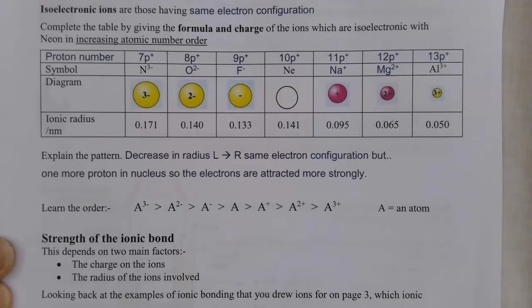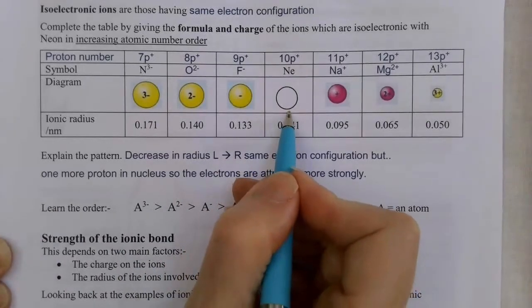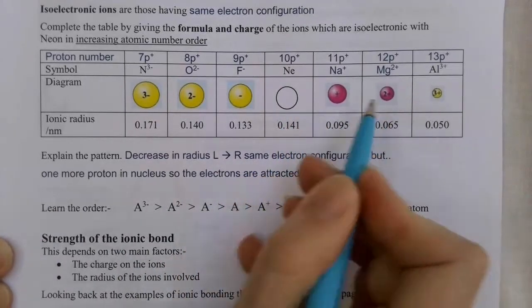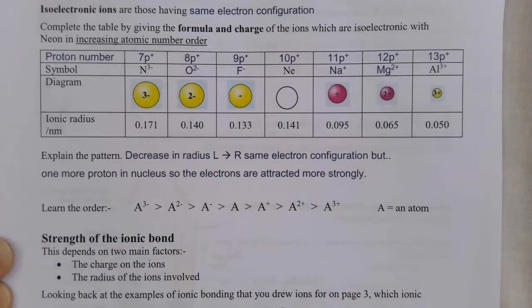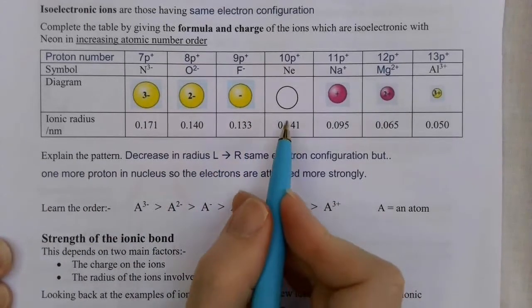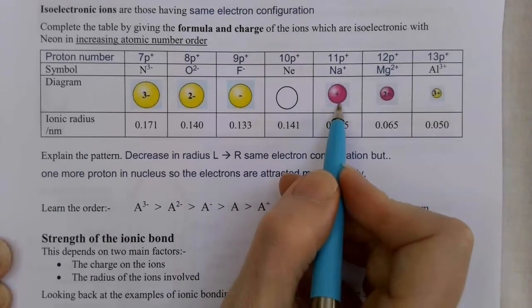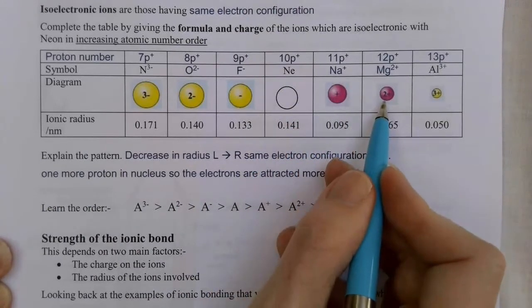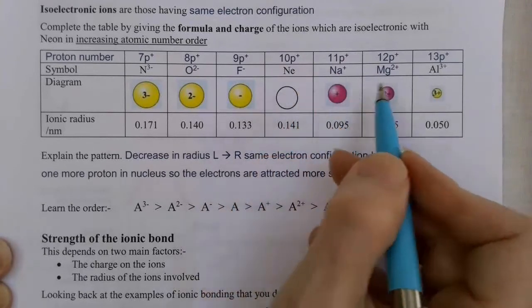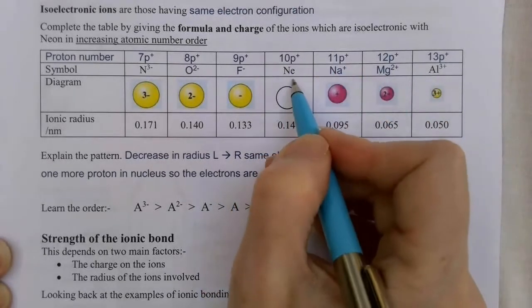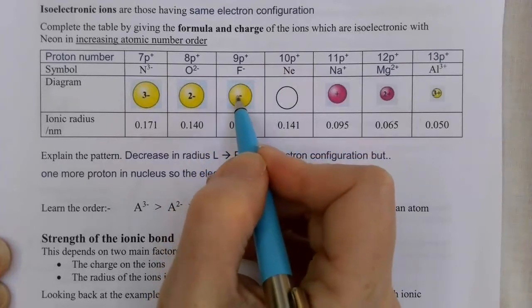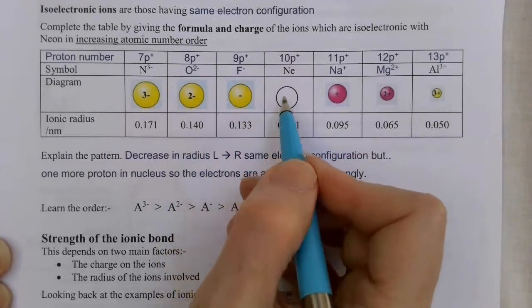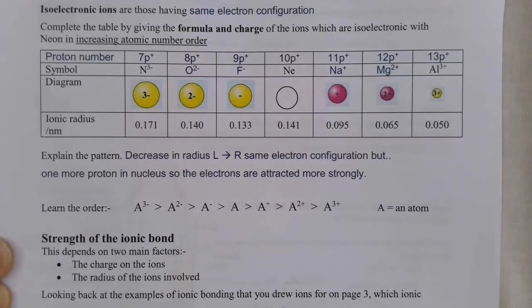So on the next page, we need to look at isoelectronic ions as we go across a period. So if you start from neon, if you like, and you go forwards, all of these ions have the same electron configuration as neon. Sodium has lost an electron to go back 1, magnesium has lost 2 electrons to go back 2, and aluminium has lost 3, going back 3. Likewise, fluorine has gained an electron to become fluoride and gone forward 1. So all of these ions have the same number and the same arrangement of electrons.